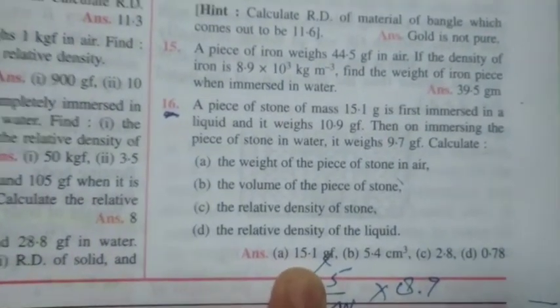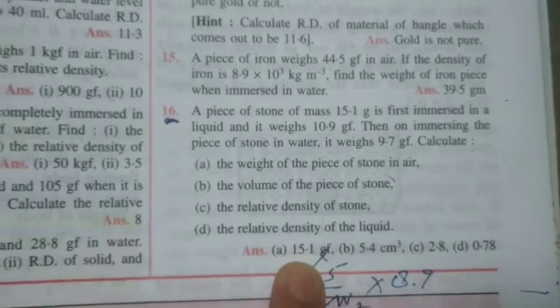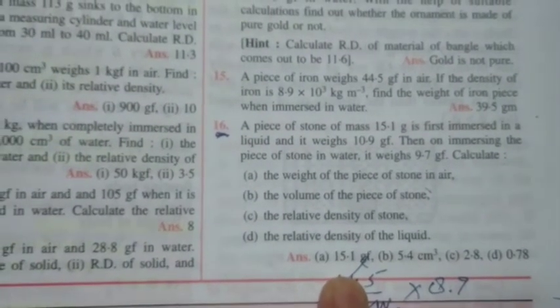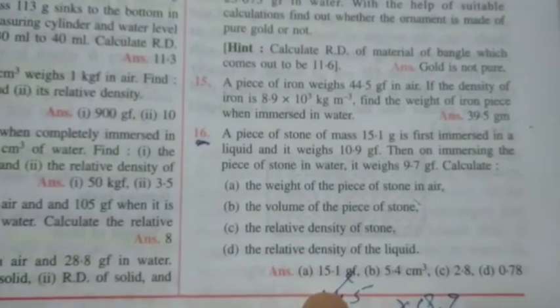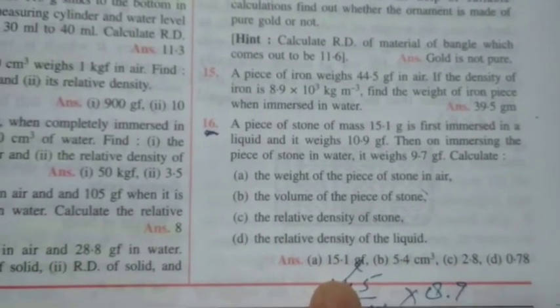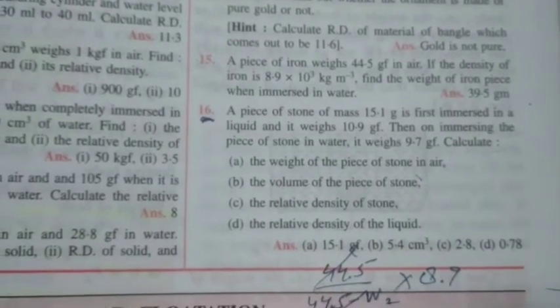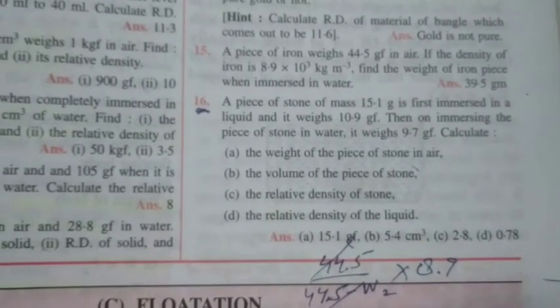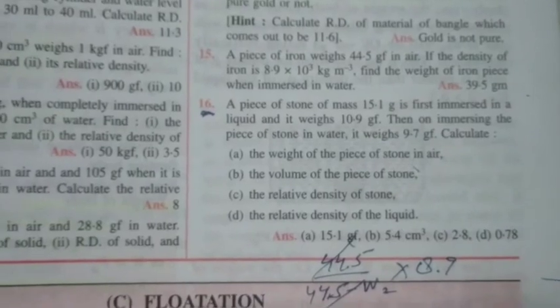Next question is, a piece of stone of mass 15.1 g is first immersed in liquid and it weighs 10.9 gf. Then on immersing the piece of stone in water, it weighs 9.7 gf. So calculate the weight of the piece of stone in air, the volume of piece of stone, the relative density of stone, and the relative density of liquid.